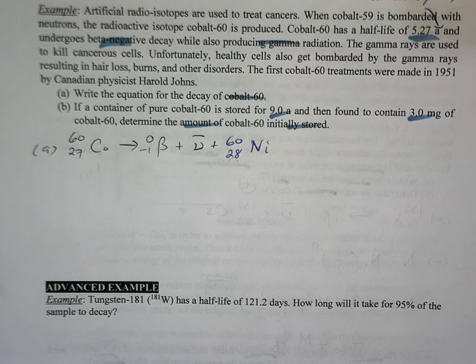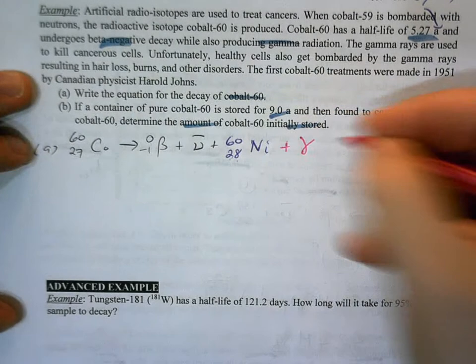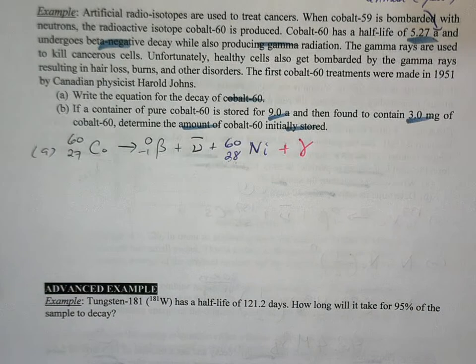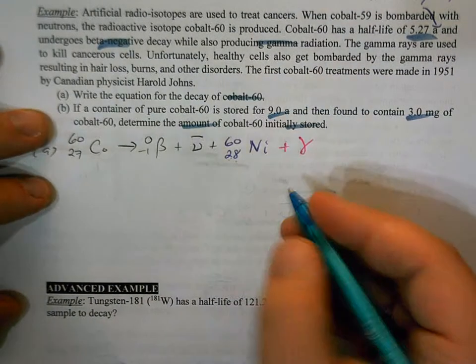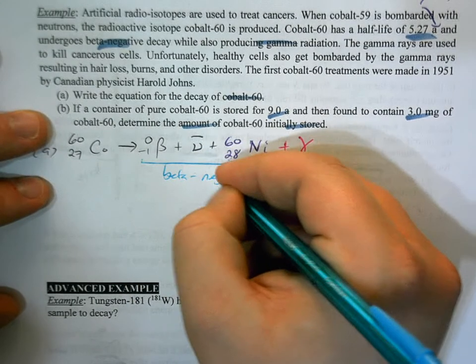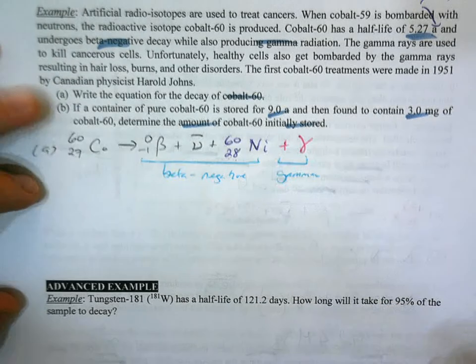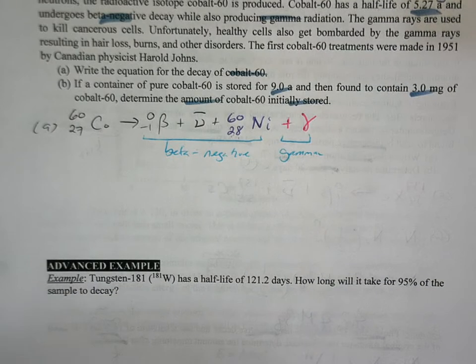Now we also have gamma radiation. How do we include that in here to show that there's also gamma decay? All you have to do is tack on a plus gamma at the end. So that takes care of everything. This piece here takes care of my beta-negative decay, and that takes care of my gamma. We can write that all on one line. There is no problem doing that at all.